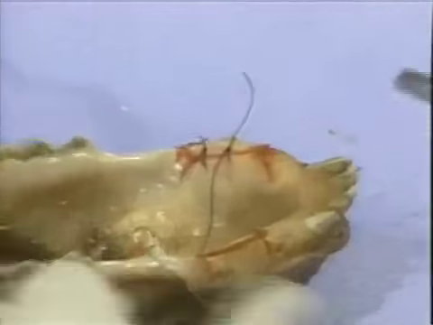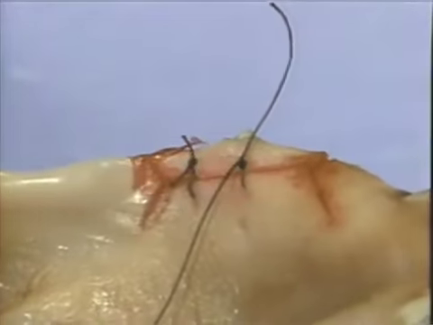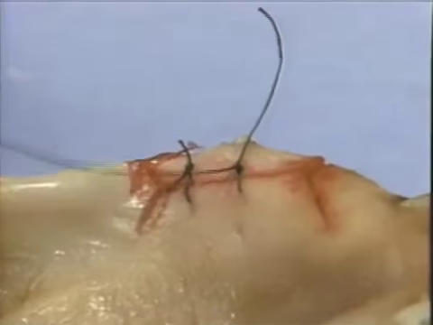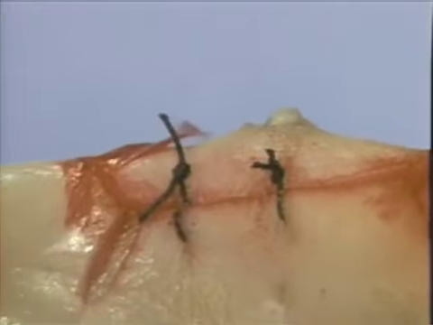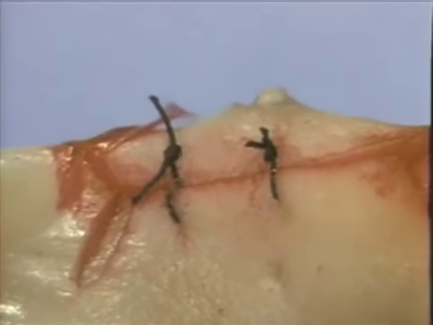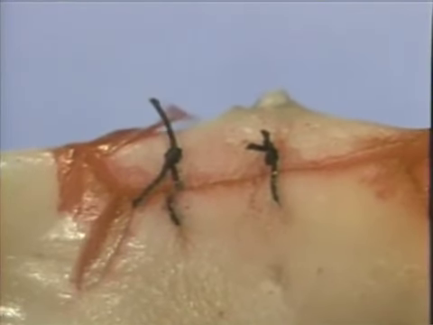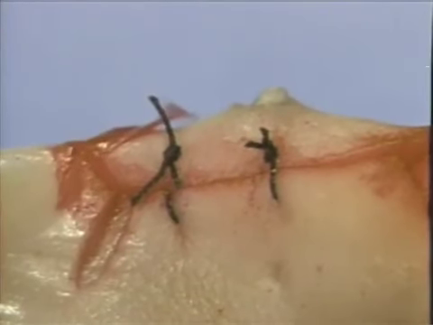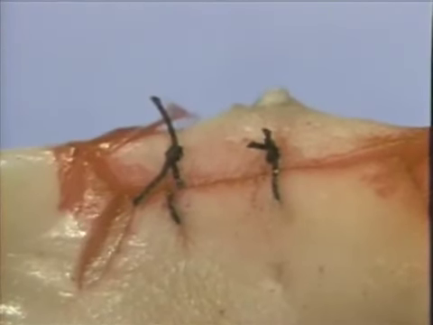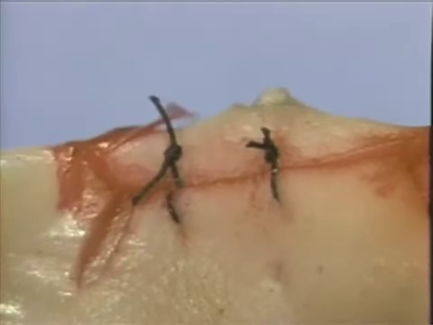The knot should lie either buccal or lingual to the incision line and can be cut approximately 3 millimeters from the knot itself. Here we can compare the interrupted loop suture on the right with the figure 8 suture on the left. The interrupted loop suture allows primary adaptation of the buccal with lingual flap.